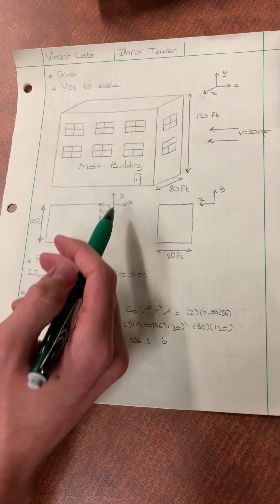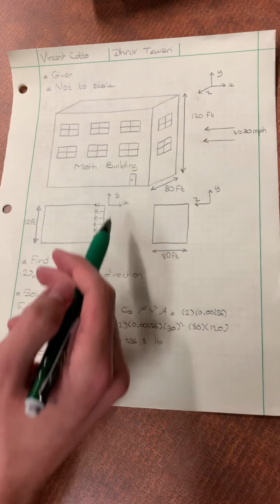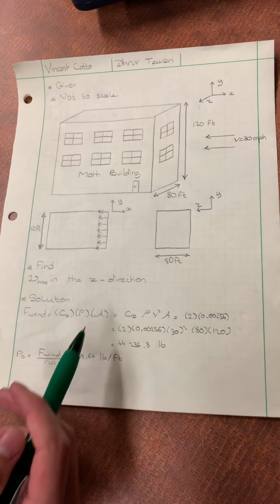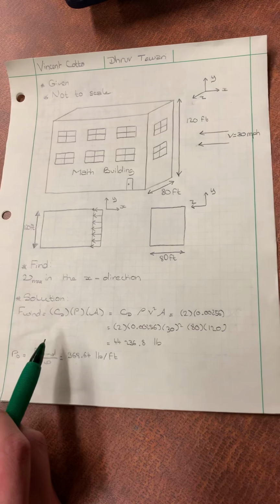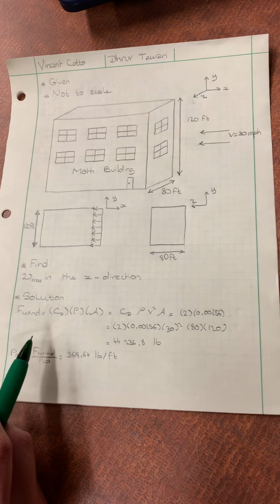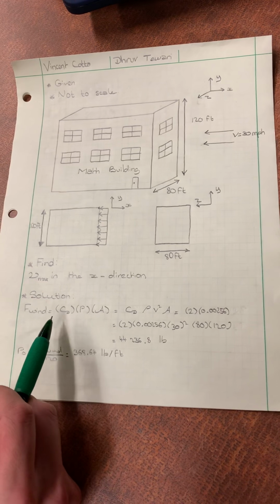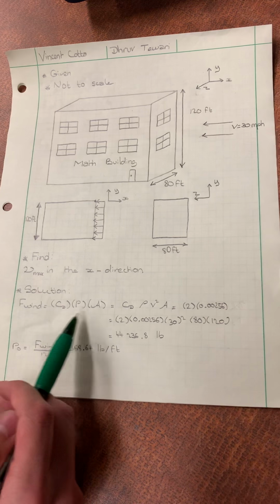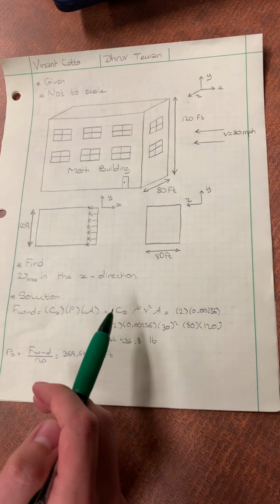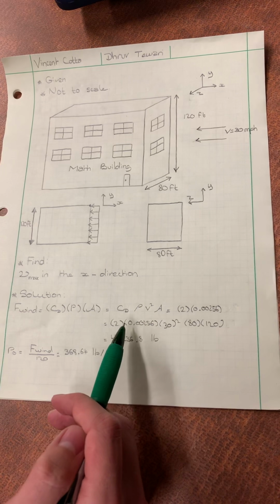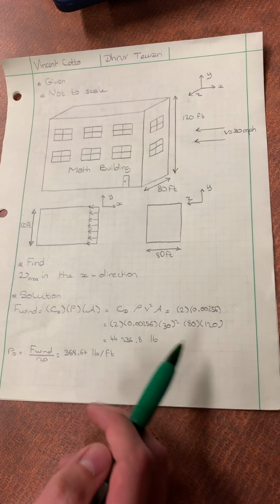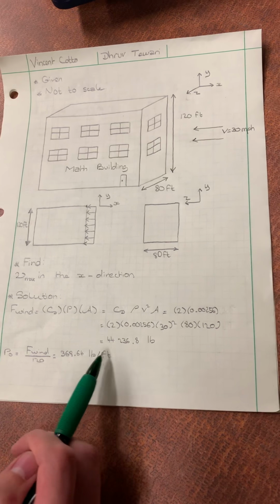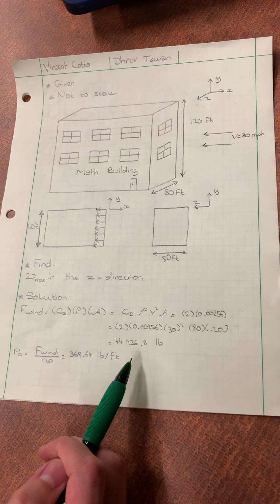as shown on the XY plane for the free body diagram. So the first step next was to calculate the force of the wind, which is calculated by the drag coefficient for tall buildings, which is equal to 2 times the density times the velocity squared and the area of the exposed cross-section. So we came up with 44,236 pounds.